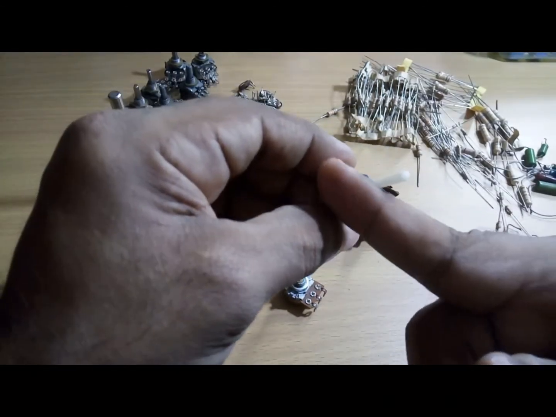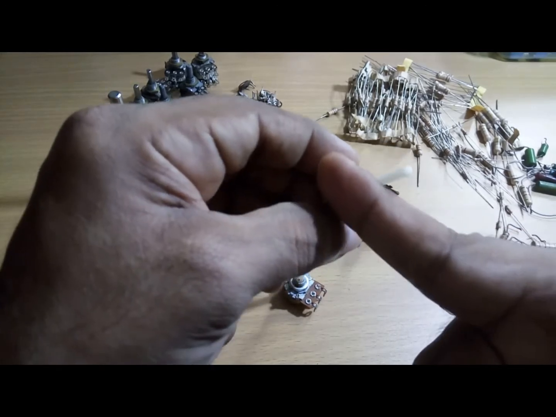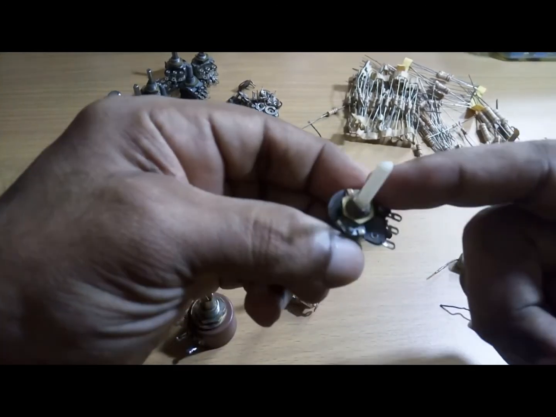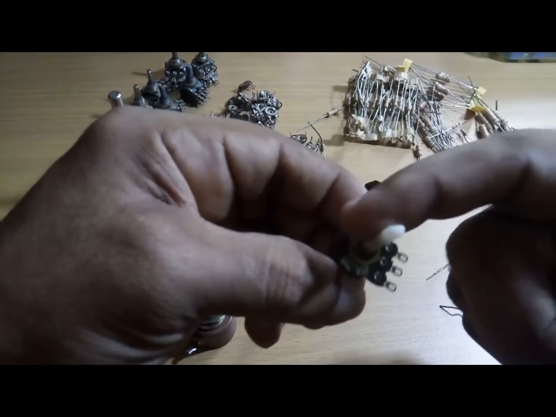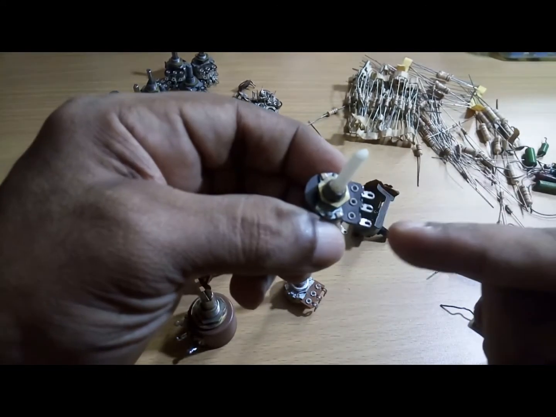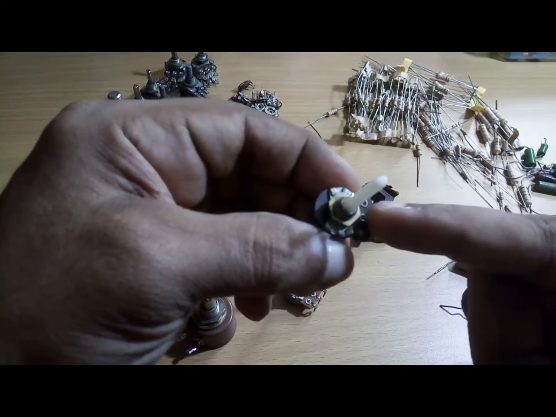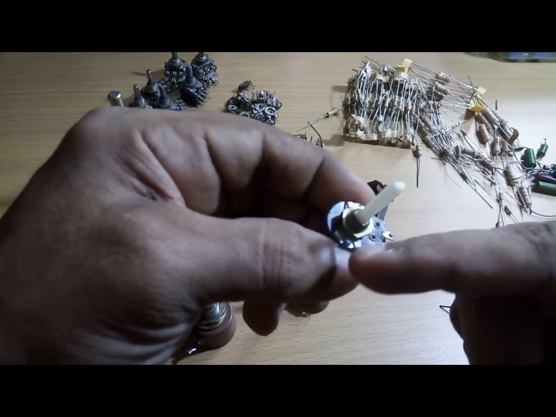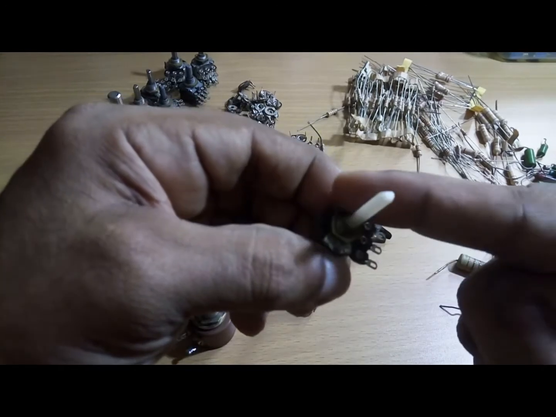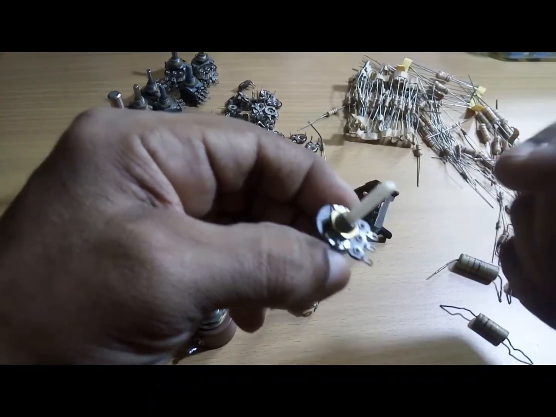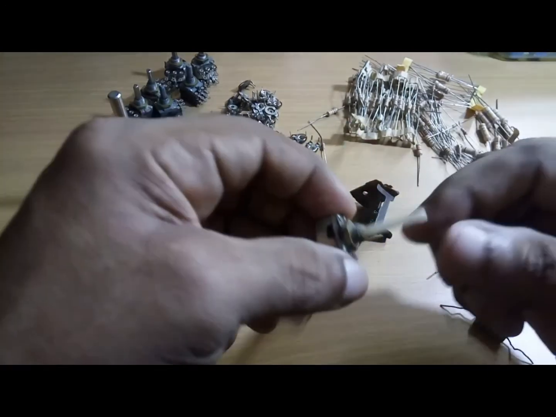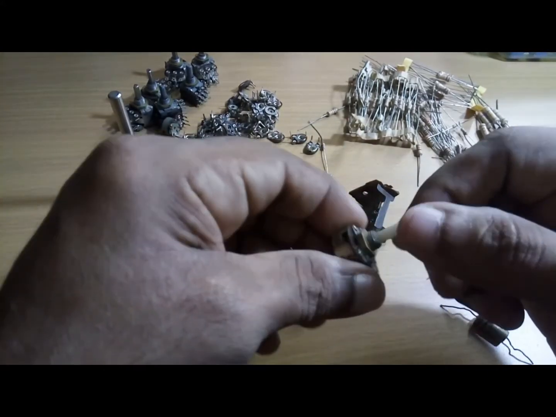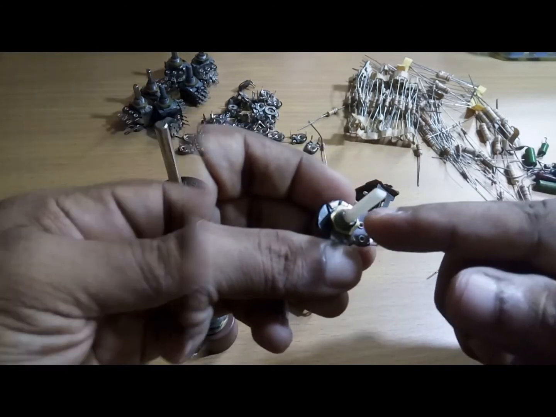There is a carbon plate that extends from this terminal to this one along the entire length. This is the central terminal, where there is a slider which slides through the entire length of the plate. By moving this shaft, you can change the position of the slider.